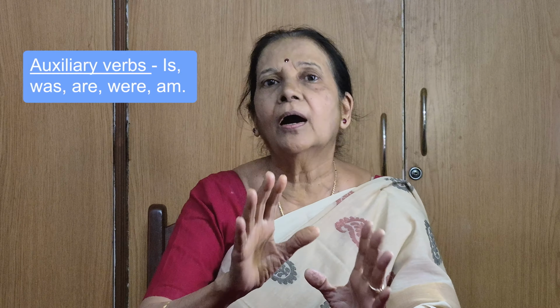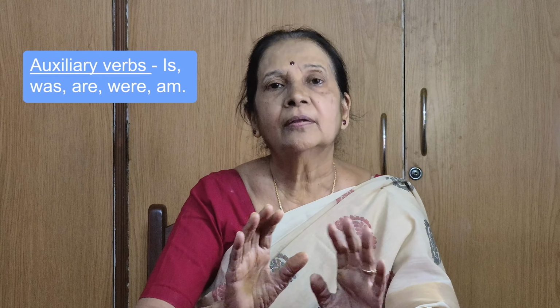Time means tense. That is not indicated. In order to bring out the tense, I introduce a new verb. He is cooking, he was cooking. This is the most important thing. Now this is, was, are, were, am. They are all called the auxiliary verbs or the linking verbs or the supporting verbs. These supporting verbs are very, very important in English grammar.